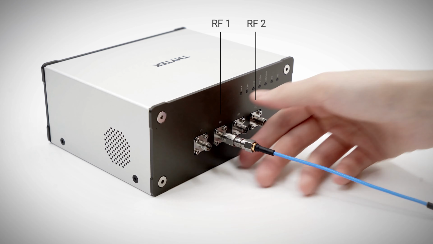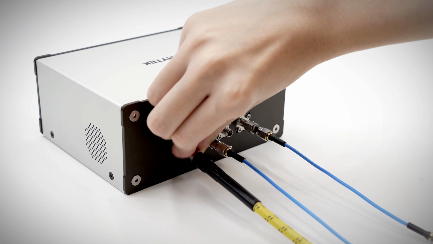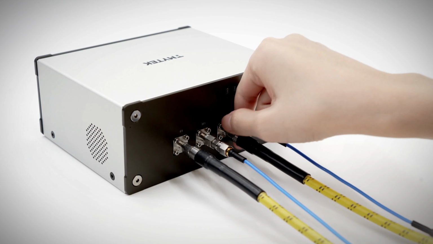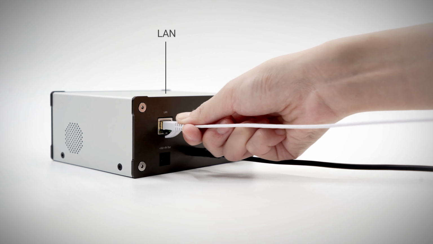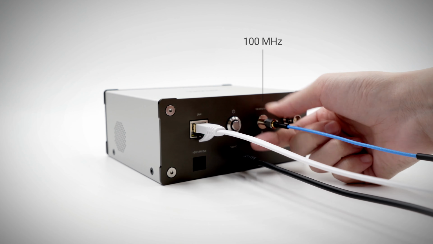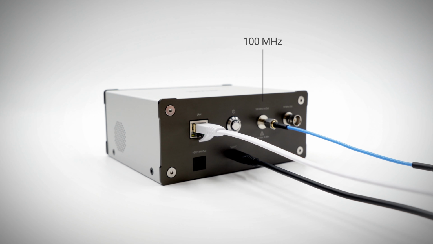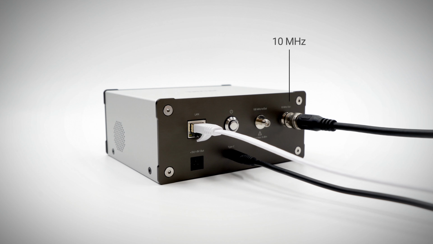Connect your device to the RF ports using 2.4mm coaxial cables or adapters, and to the IF port using 2.92mm coaxial cables or adapters. Connect your PC to the LAN port via an Ethernet cable. Connect the 100 MHz in/out port to another UDBox via an SMA cable. Sync the 10 MHz output to other equipment's 10 MHz input with a BNC cable.